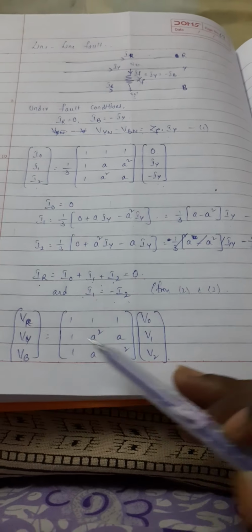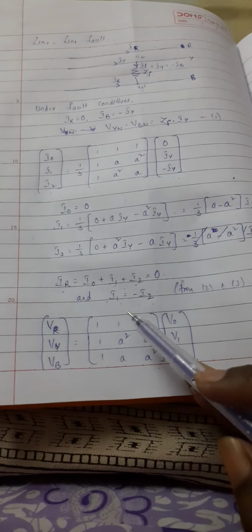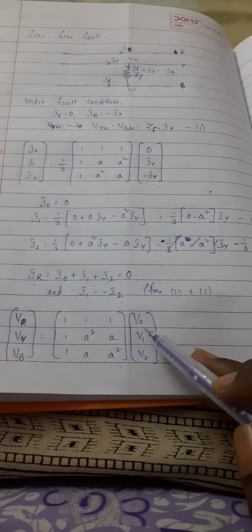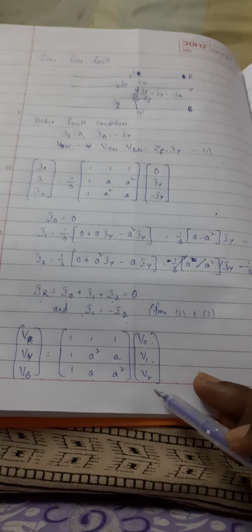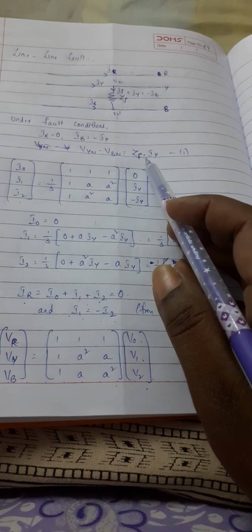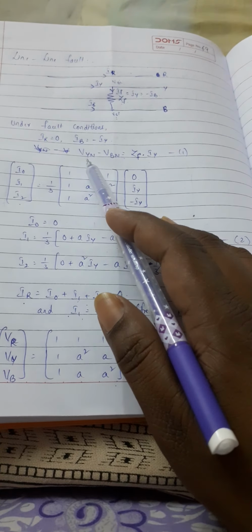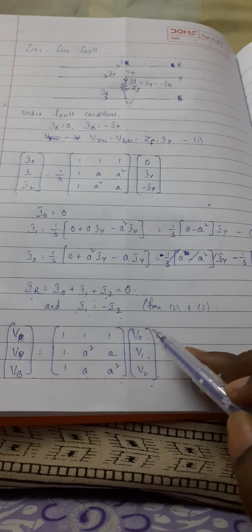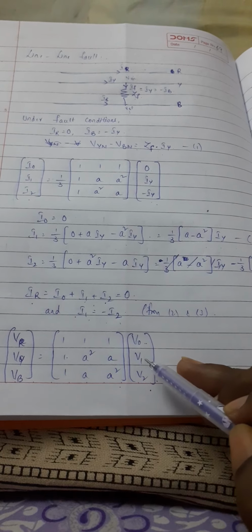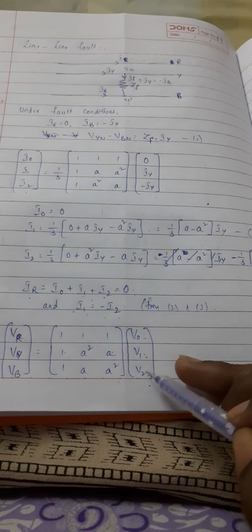And from this matrix, where the phase voltages are represented by this particular matrix into V0, V1, V2, from this equation I can write VYN, which is nothing but VY, as 1 into V0 plus A square into V1 plus A into V2.